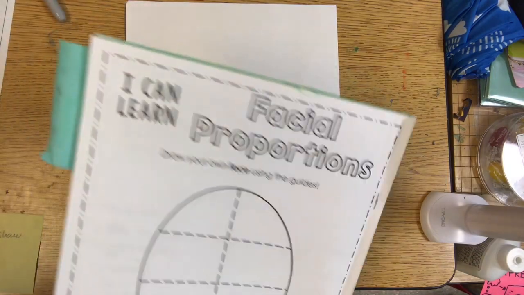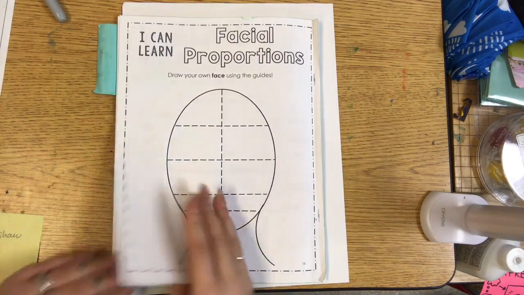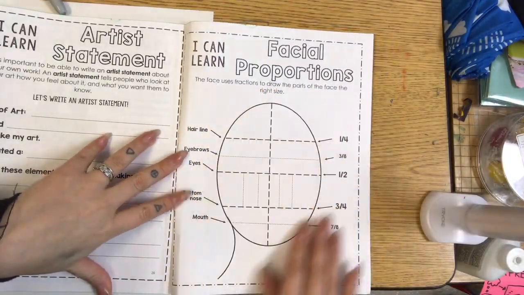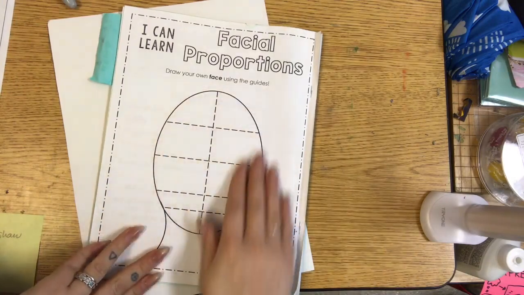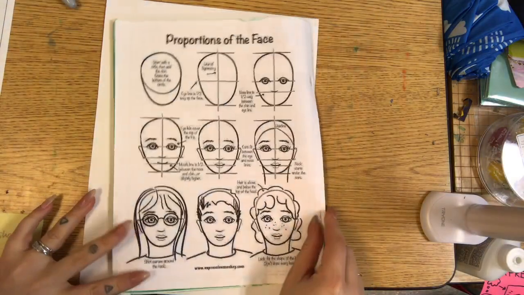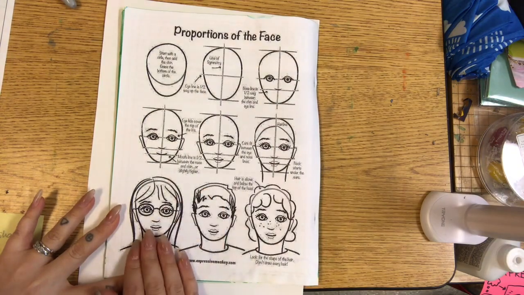If you have a first grade or second grade art workbook, there will be a page that talks about facial proportions. So I'm actually going to use the second grade version to explain it. And there's a place you can practice if you would like. If you're a first grader, you don't have that practice page, but you do have this facial proportion guide. So you can look at this as you do your project as well.